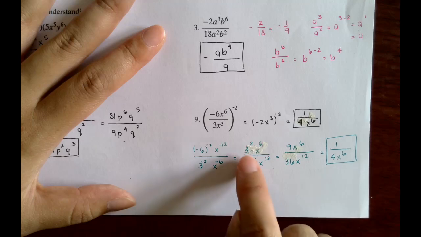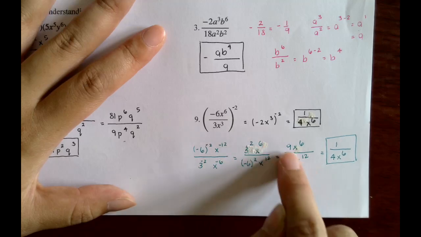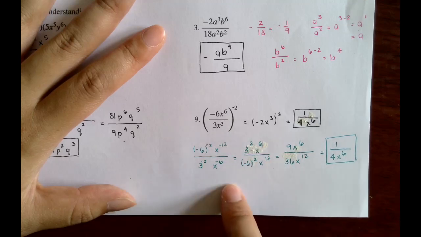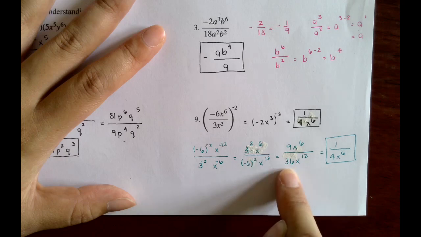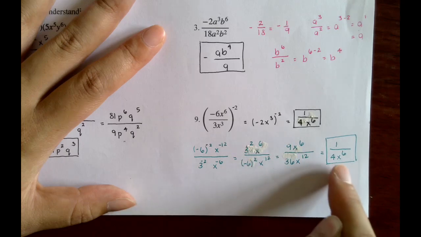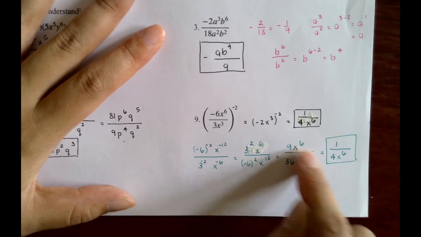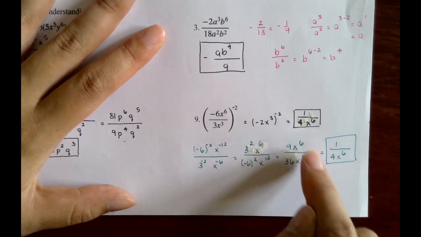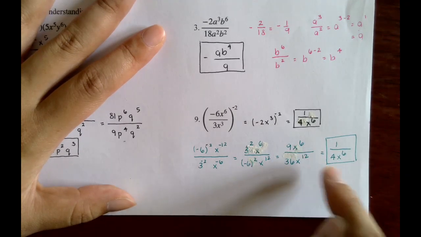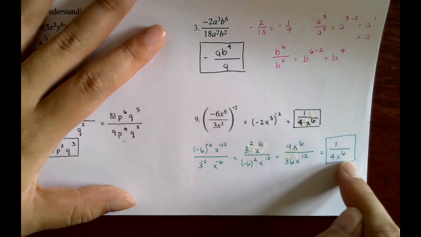Okay? Then I simplify. 3 squared is 9, negative 6 squared is negative 6 times negative 6, which is 36. 9 over 36 is 1/4, right? And then x to the 6, x to the 12, 6 minus 12 is negative 6, which is why it moves back to the bottom here.